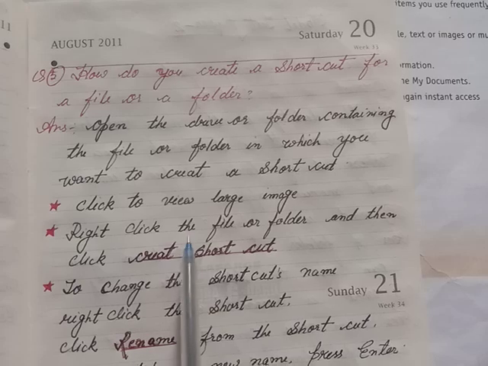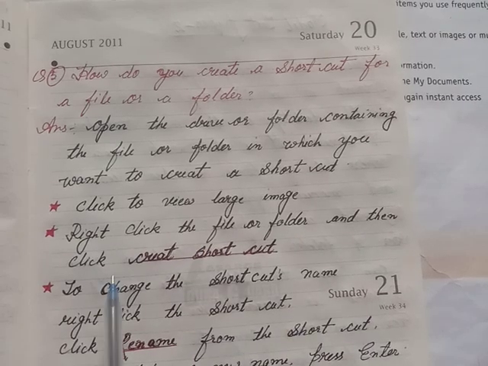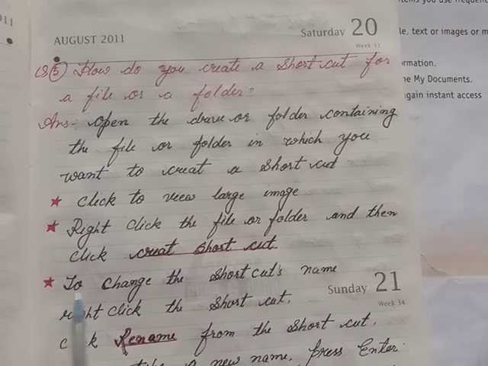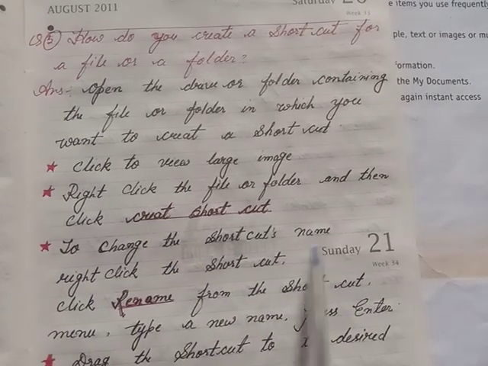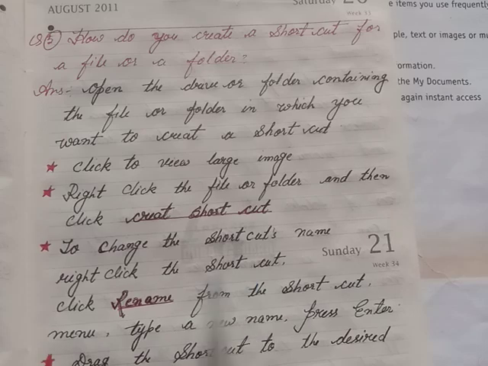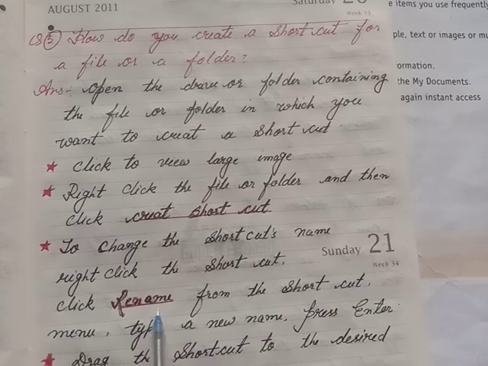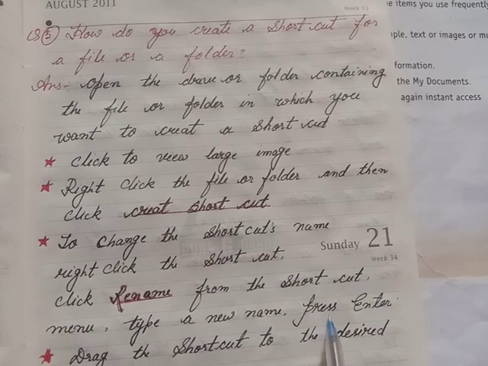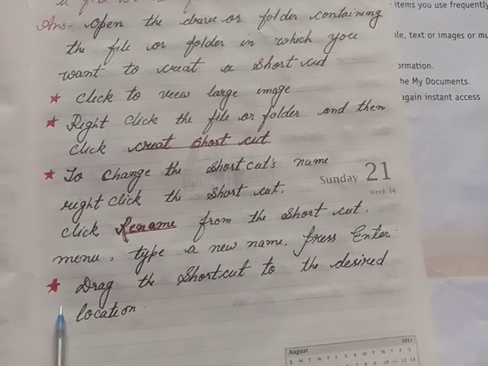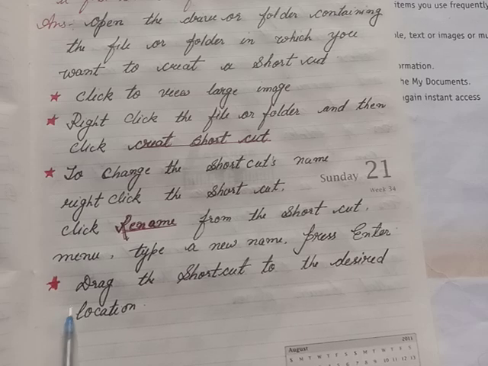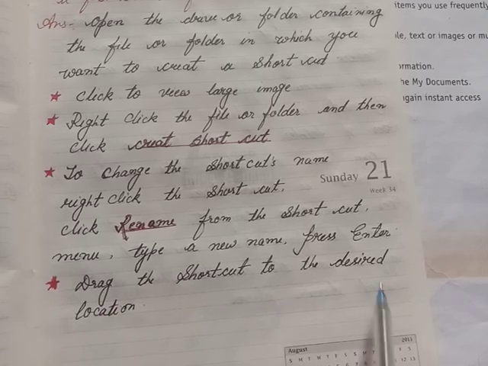Second, right click the file or folder and then click create shortcut. Third, to change the shortcut's name, right click the shortcut, click rename from the shortcut menu, type a new name, press Enter. Fourth, drag the shortcut to the desired location.